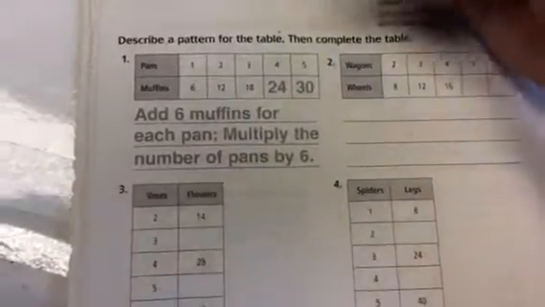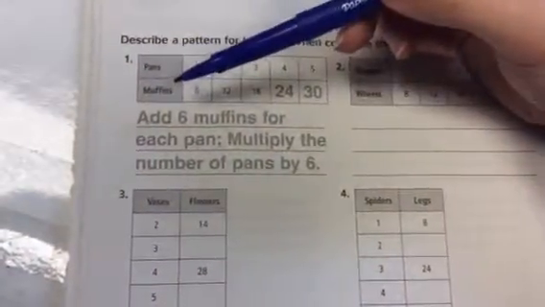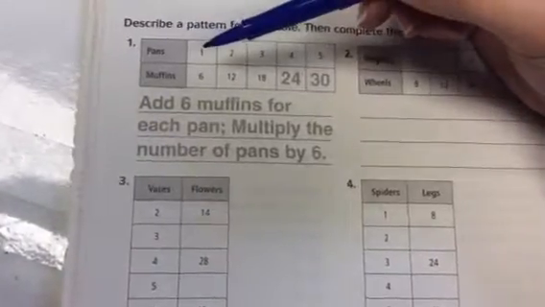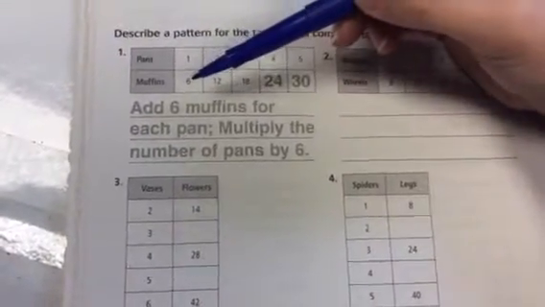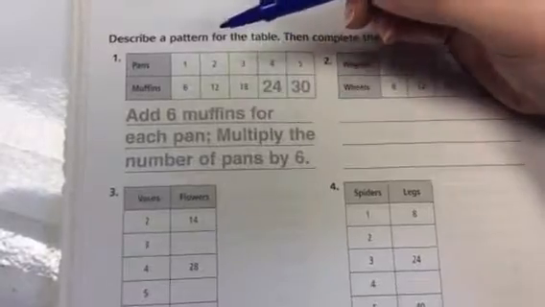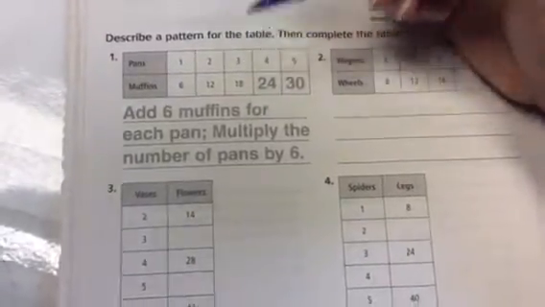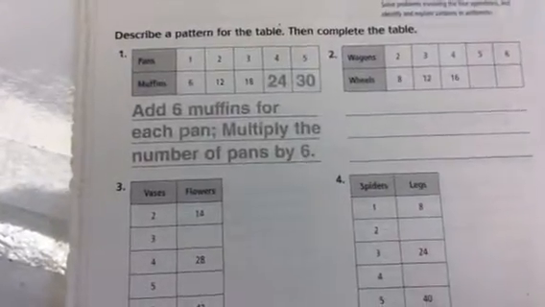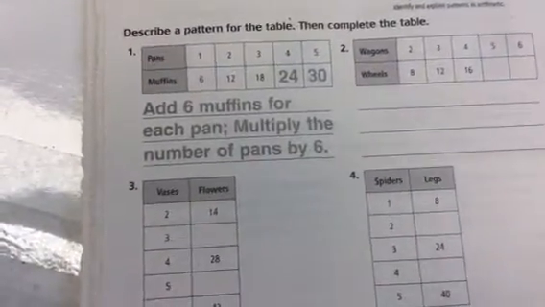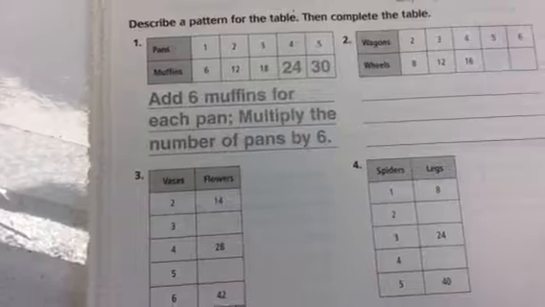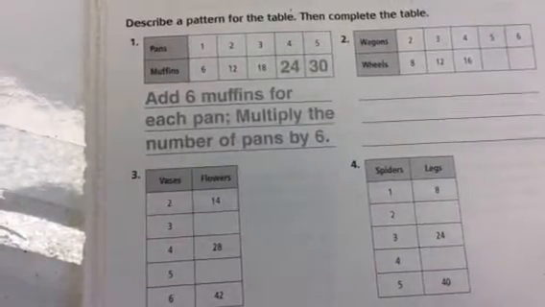Here's one of my favorites. It's pans and muffins. I just made muffins over the weekend. Look at this. If they had one pan, they could make six muffins. 2 pans, 12 muffins. 3 pans, 18 muffins. And then they had to fill in 4 pans, 24 muffins, and 5 pans, 30 muffins.